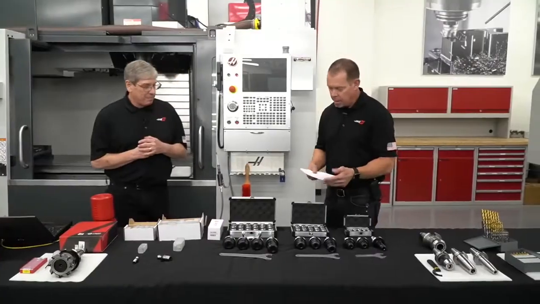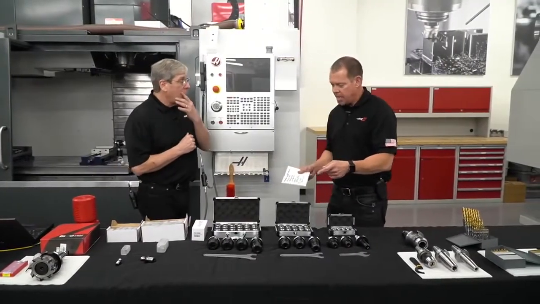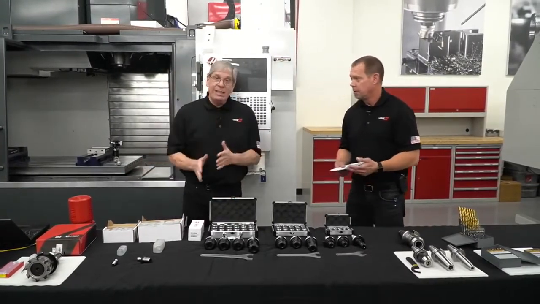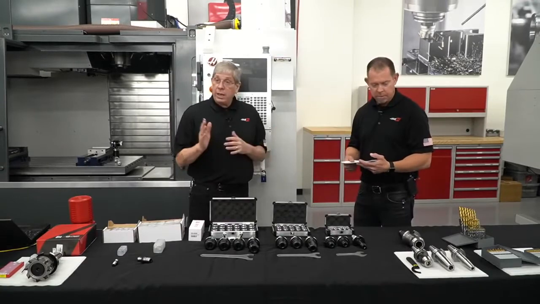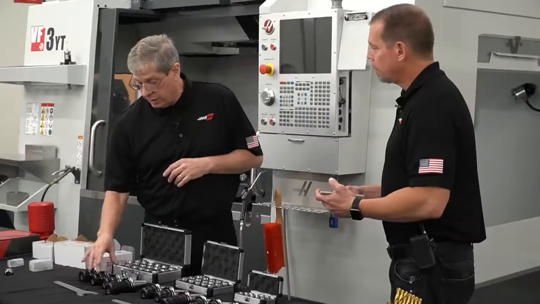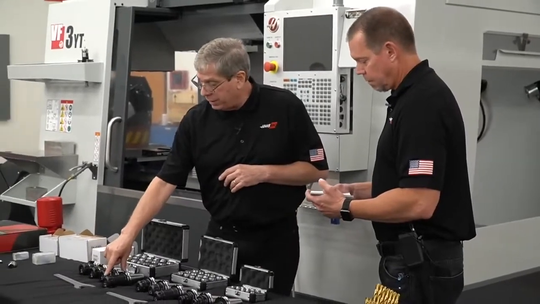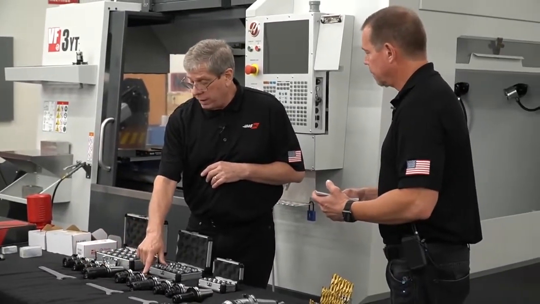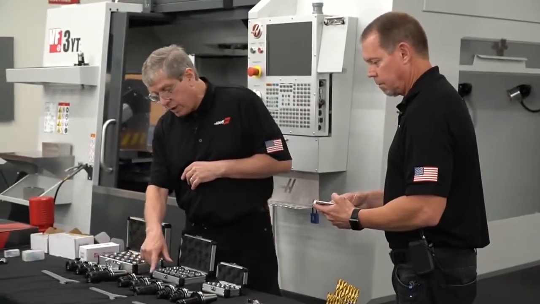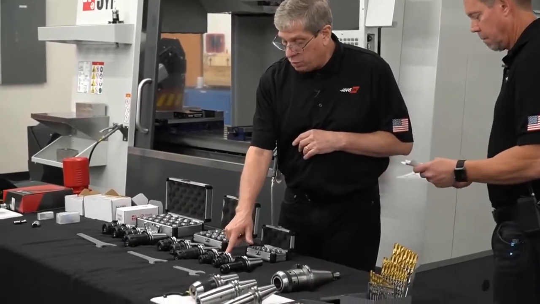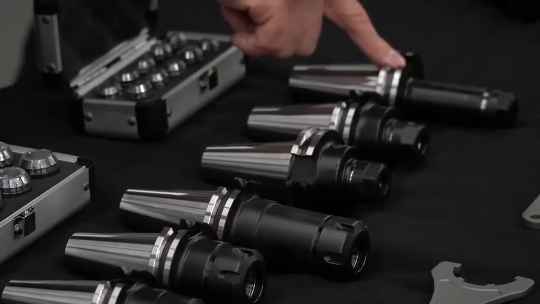Okay, moving on. Now we have a kit. This is a 10-piece ER tool holder kit, and this is our most popular kit. It comes with 3 of the ER32 short gauge length and 1 of the longer gauge length ER32 holders. It comes with 2 of the shorter length ER25 holders and 1 of the long ones. And then the ER16, we also get 2 of the short gauge length and 1 of the longer gauge length.